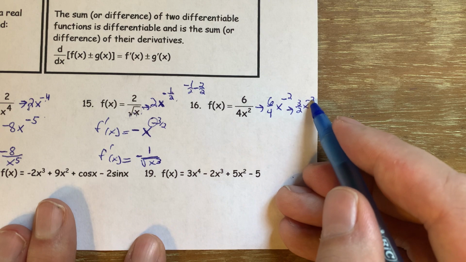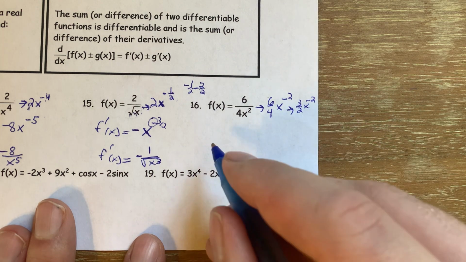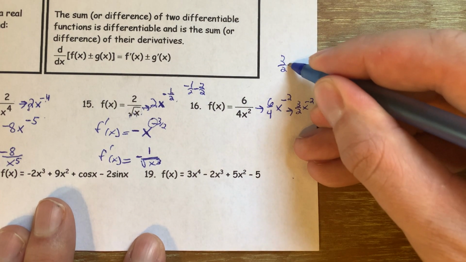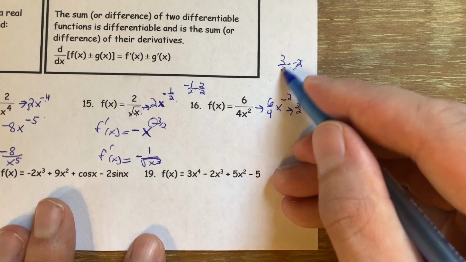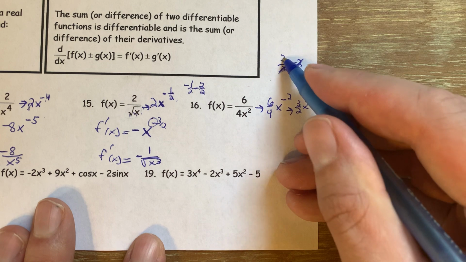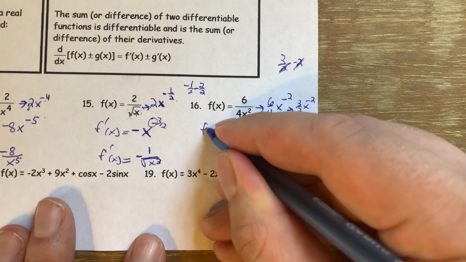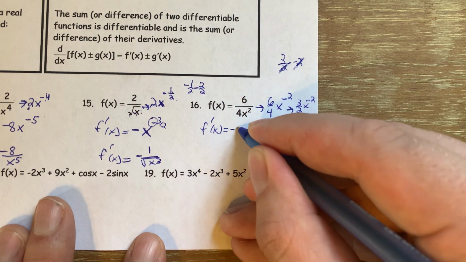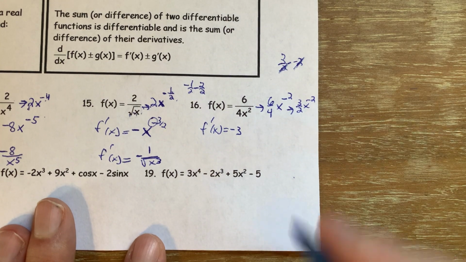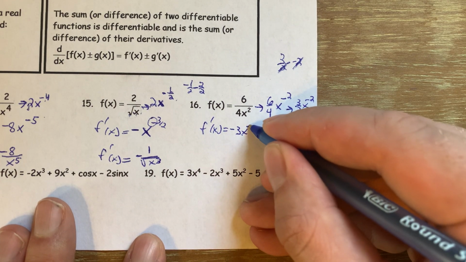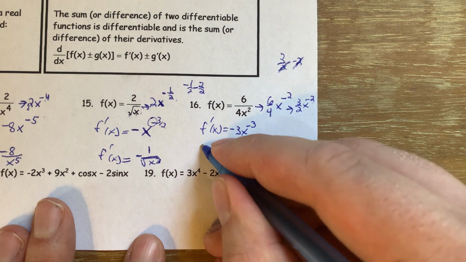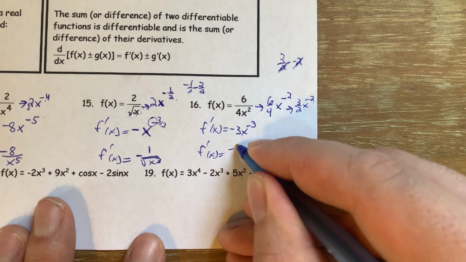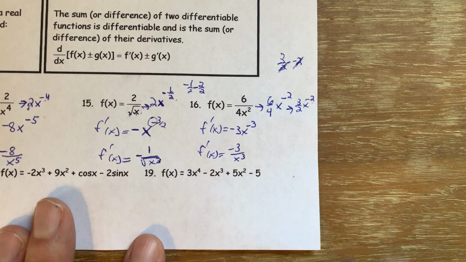And so when we multiply 3/2 times negative 2, multiplying and dividing by the same thing cancels out. It's a nice trick. It's 3 times negative 1, which is negative 3. The power goes down by 1, x to the negative 3. And so now we can rewrite it as negative 3 over x cubed.